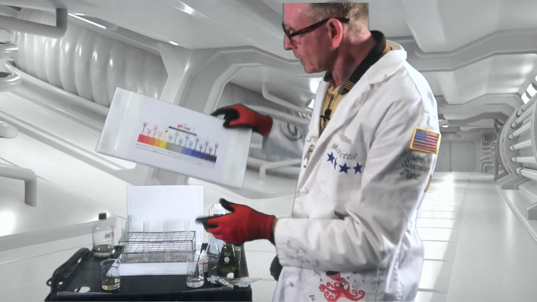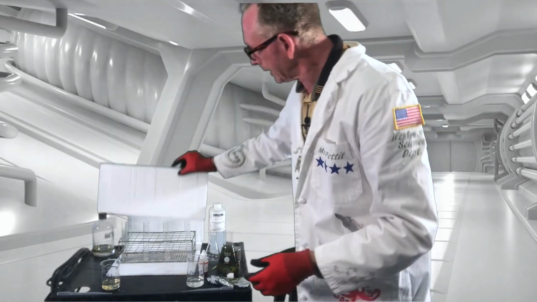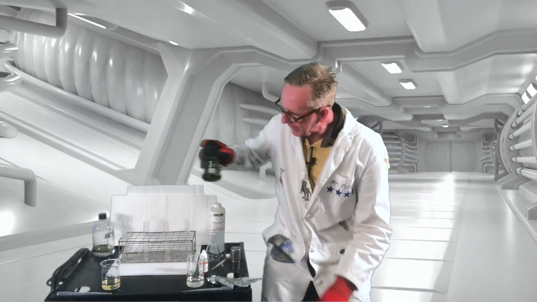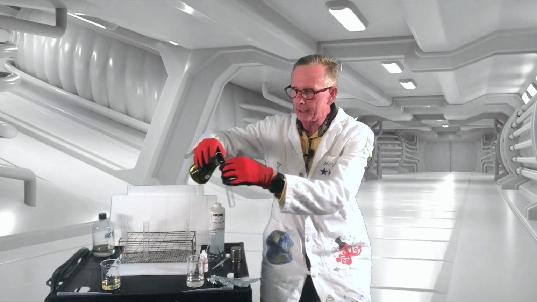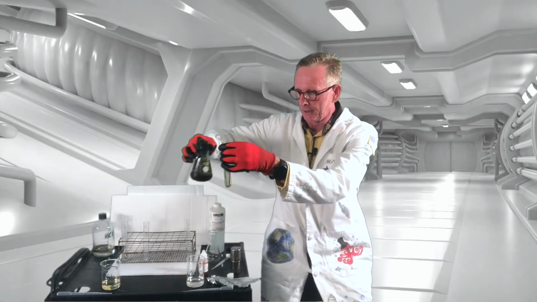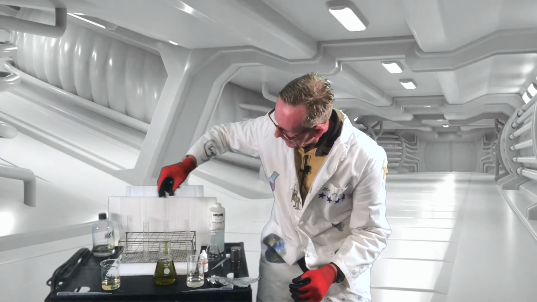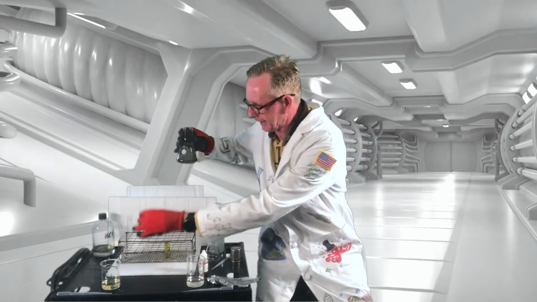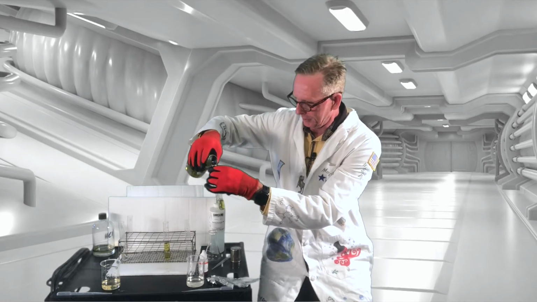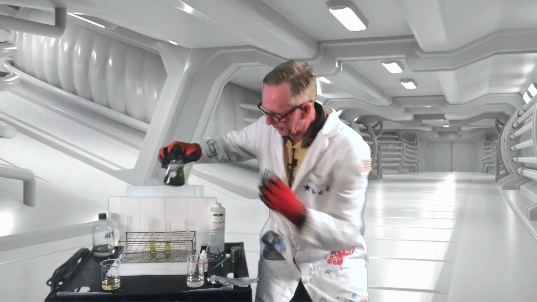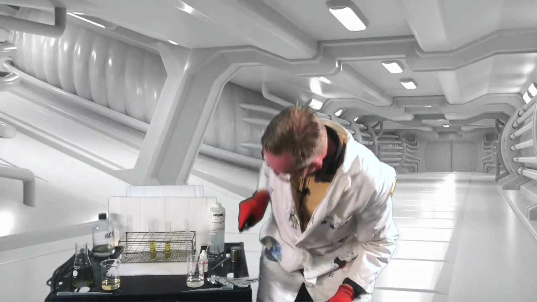So I'm going to kind of flip this around so we can see the colors, and let's go ahead and add. So we're going to add equal amounts. And it might take me a minute to get these actually equal, but let's see how we're doing. Not too bad.